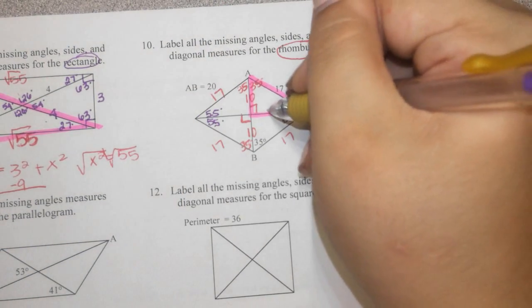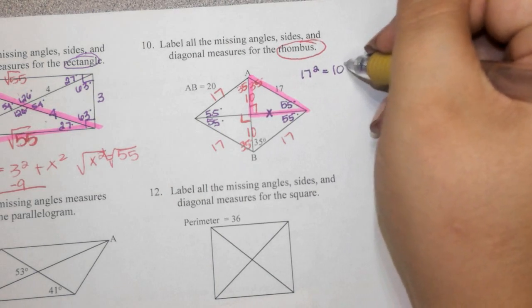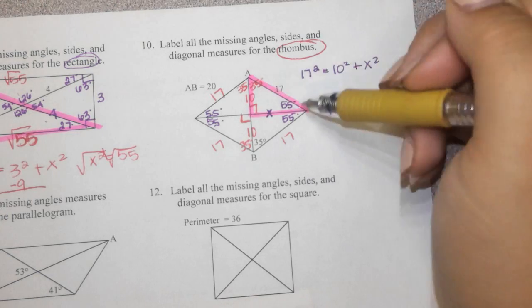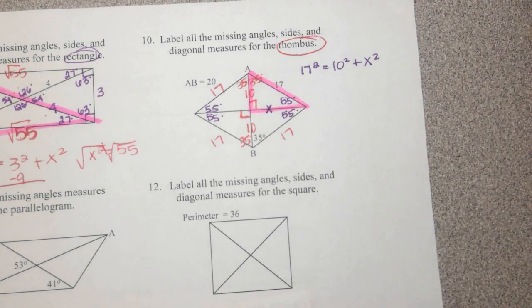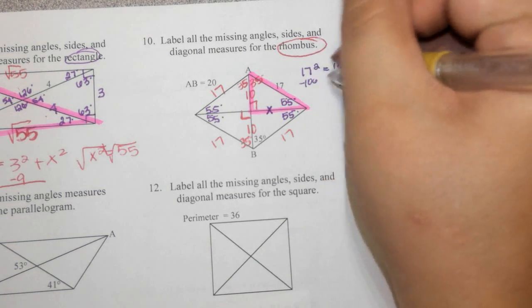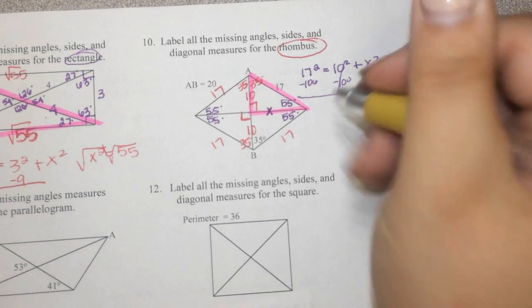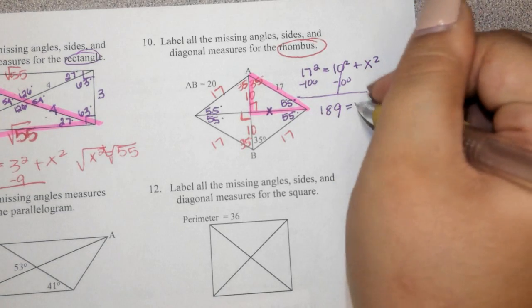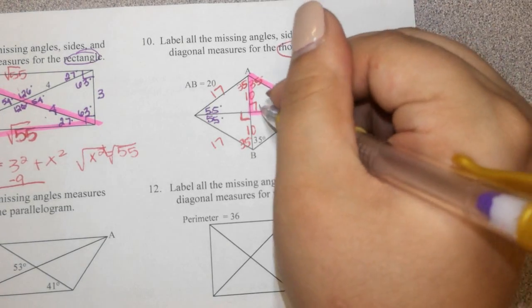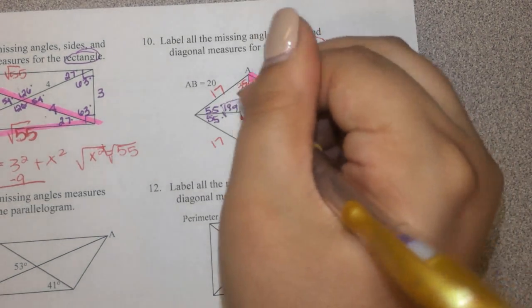Last but not least, I need to find this diagonal. So I'm just going to do Pythagorean theorem. Make sure you're always looking for the hypotenuse, and that's your C. Alright, and then I need to subtract 100 because that's 10 squared. And 17 squared minus 100 is 198, or 189, sorry. And I'm just going to leave it like that. And so if that's 189, so the square root of 189.